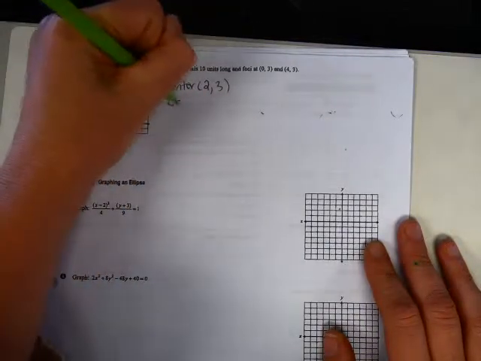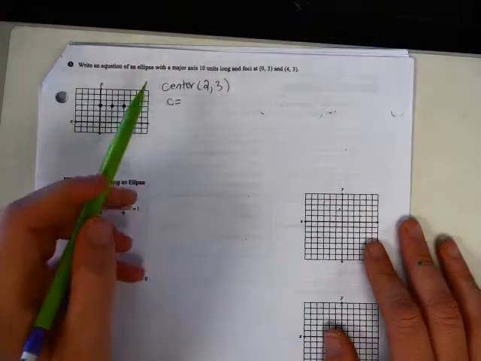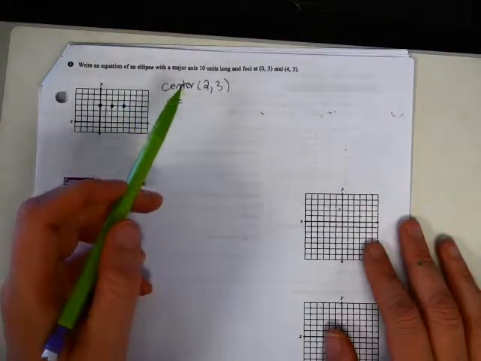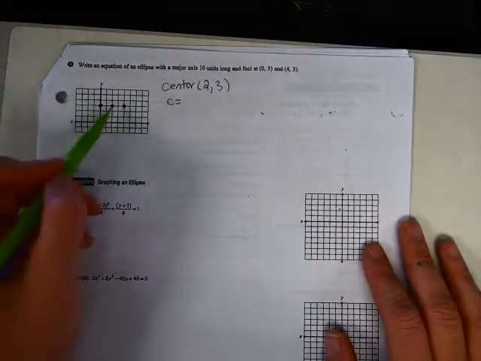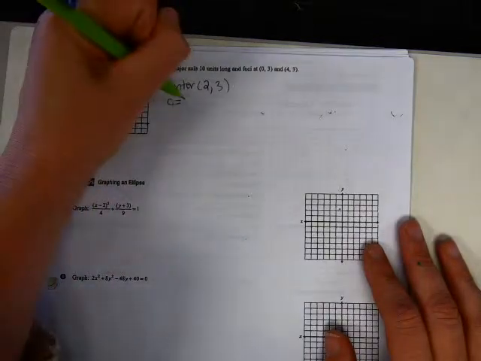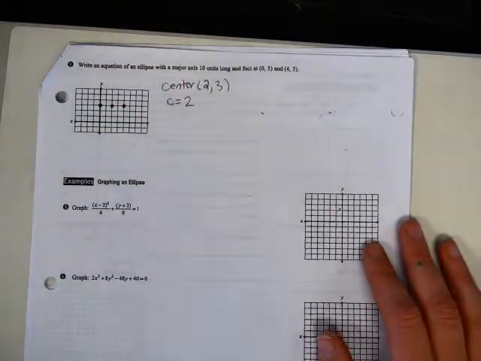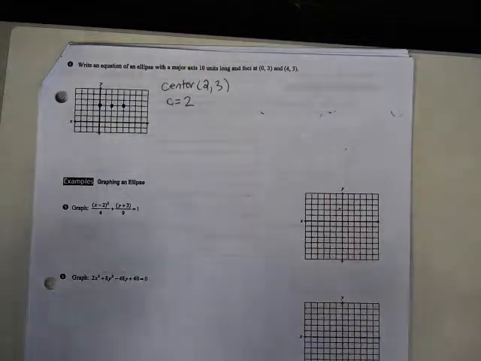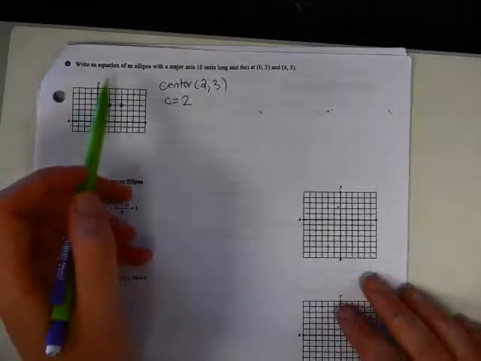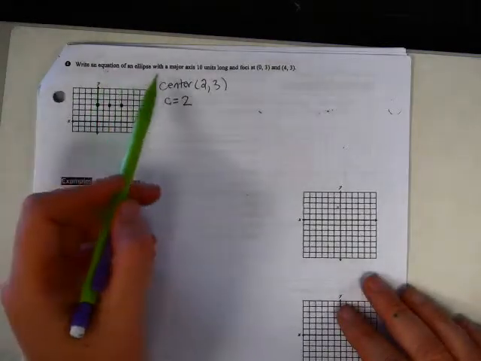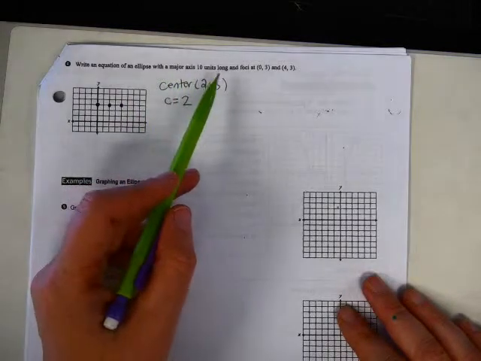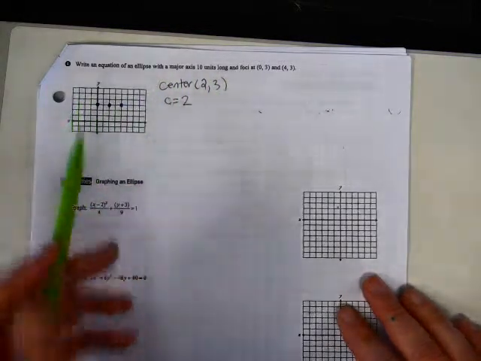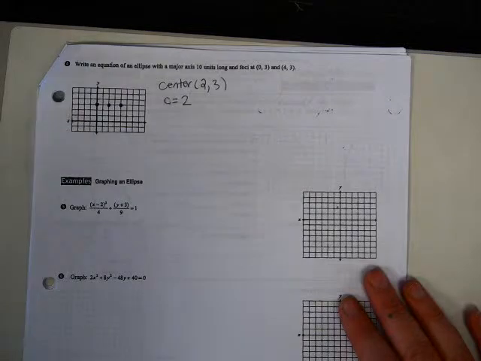But I do know that, excuse me, I'm going to do C. So I know my C, which is distance from center to focus, is 2 units.